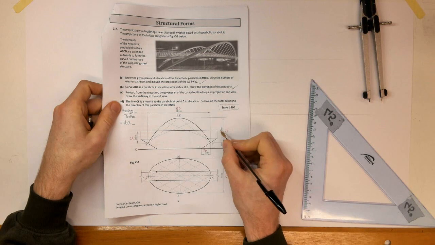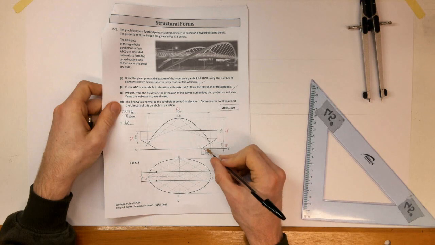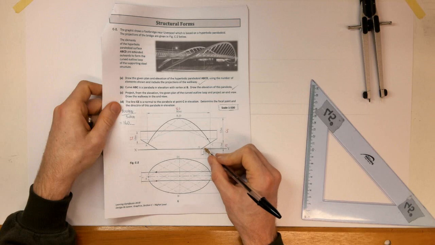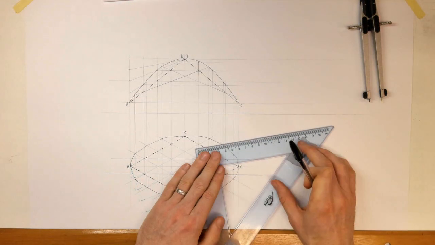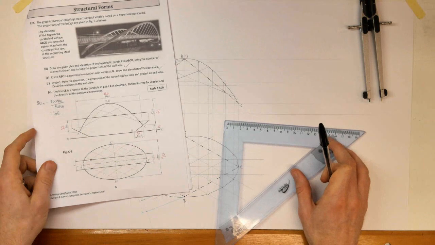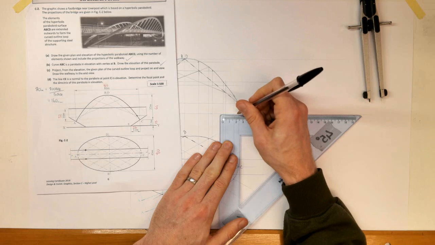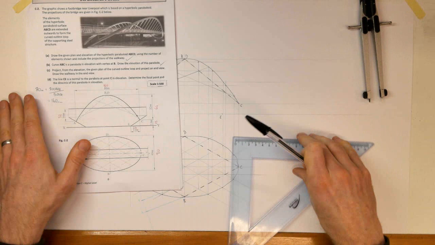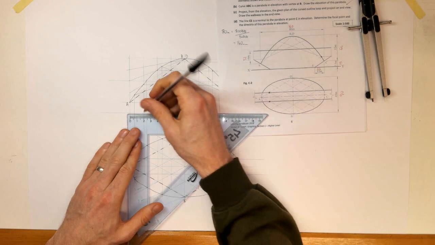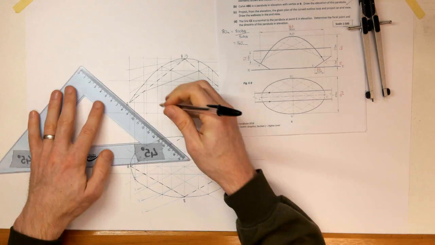I don't have that line drawn yet, I do. Okay, I should have drawn my line C. Come back to it later. No, while I'm here, I might as well. It's a very easy thing to do. So line C is 12, which is 24 mil. That's E. Same this side, 24. I'm going to extend that on.